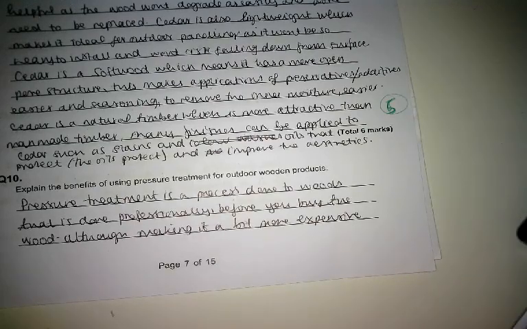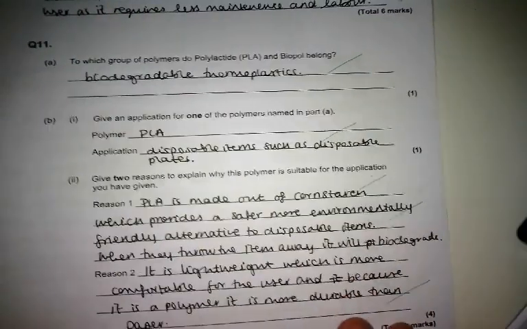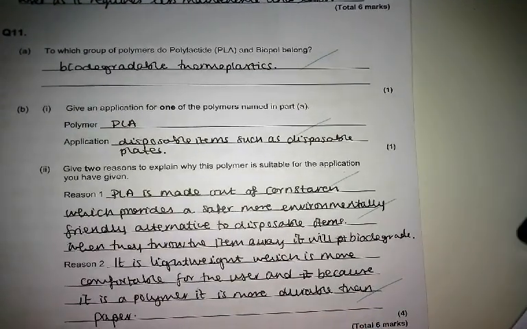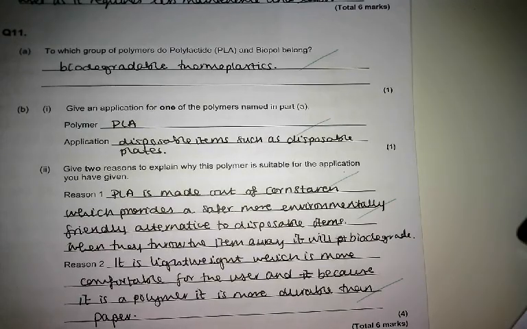And then last few questions. To which group of polymers do polylactide, PLA, which is our 3D printing material, and Biopol belong? They are biodegradable or compostable polymers. Okay, biodegradable, so it's going to break down naturally, or compostable, so we could put it outside to break down, for example. Give an application of one of the polymers named in part A, and again, remember, you've got to name one of the ones that they've talked about, so we're either looking for polylactide or Biopol up there.